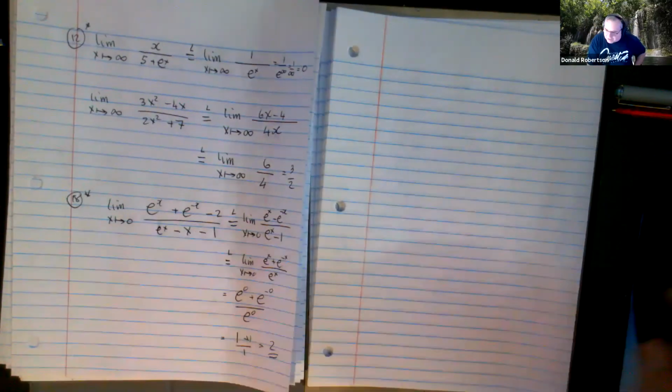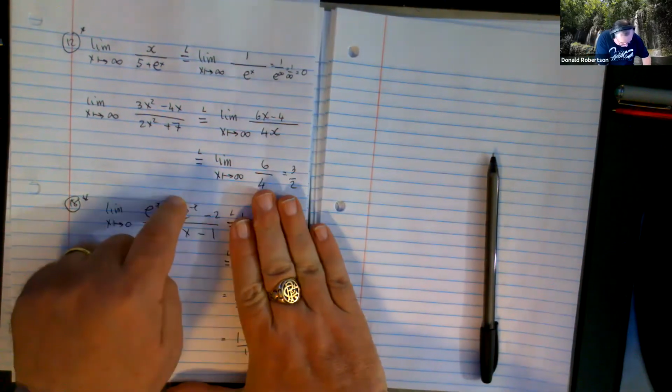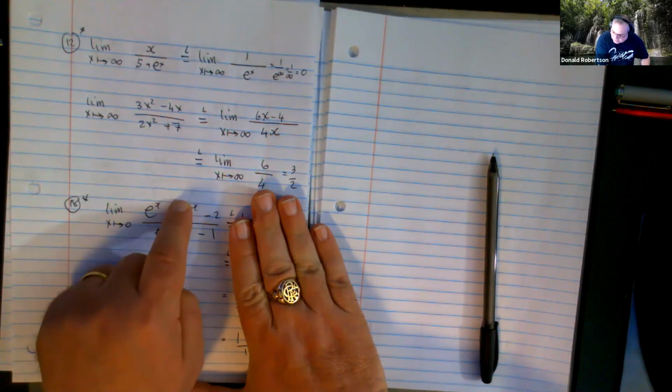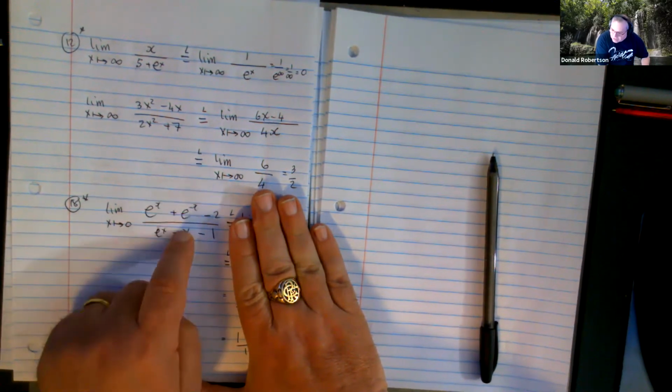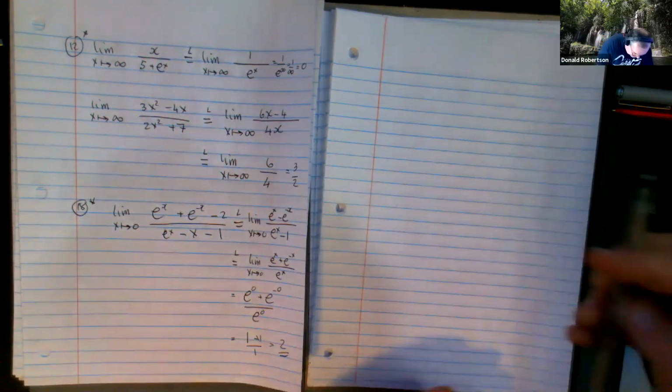A very versatile technique for doing a very specific job. It allows you to find the limit of fractions when that fraction is indeterminate form, right? When it's a 0 over 0 or an infinity over infinity. Really good at doing those jobs. So let me show you some things to be careful of.